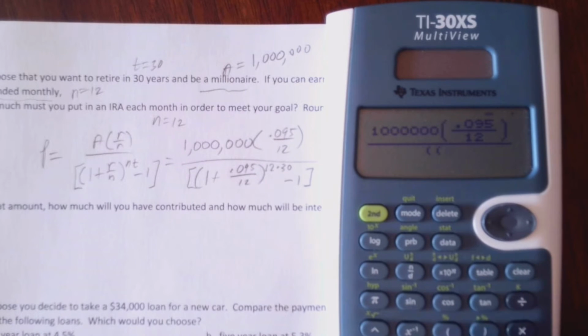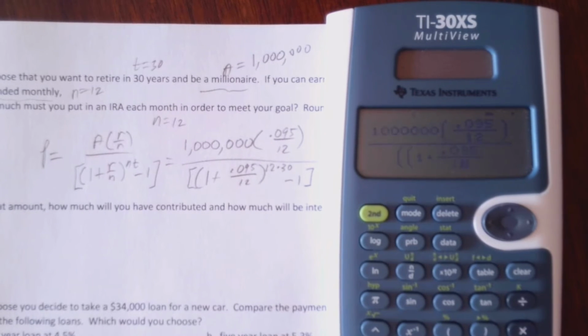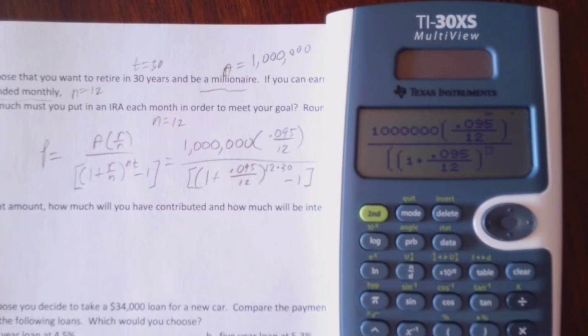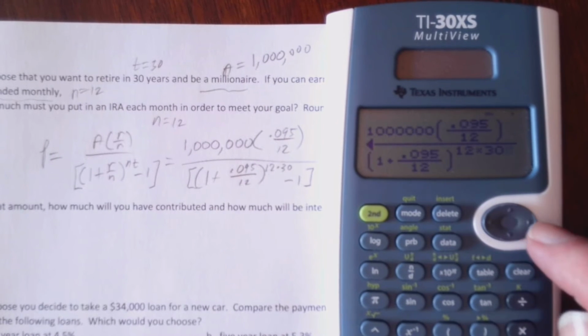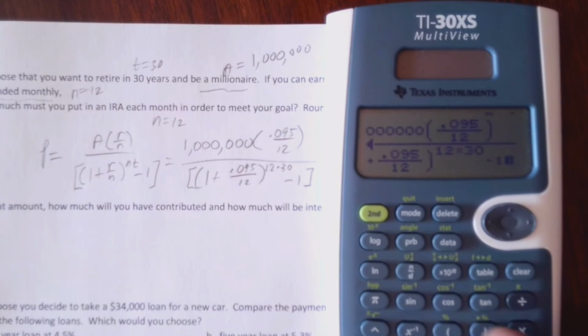Parenthesis, 1 plus 0.095, fraction button 12, parenthesis, and then don't forget your exponent button, 12 times 30. Let's get out of the exponent and put in the minus 1 and in a parentheses.